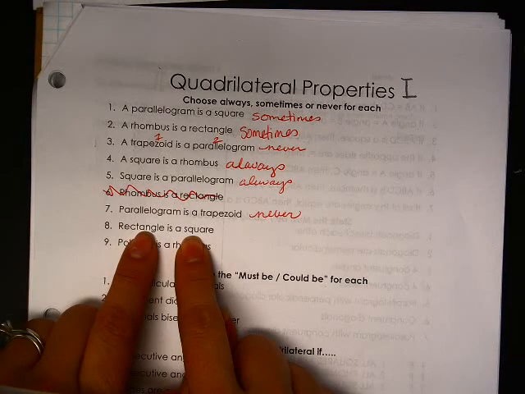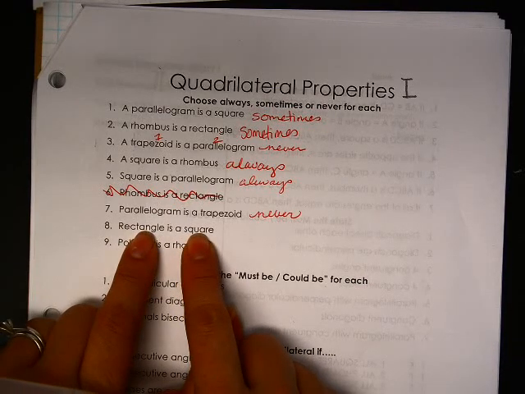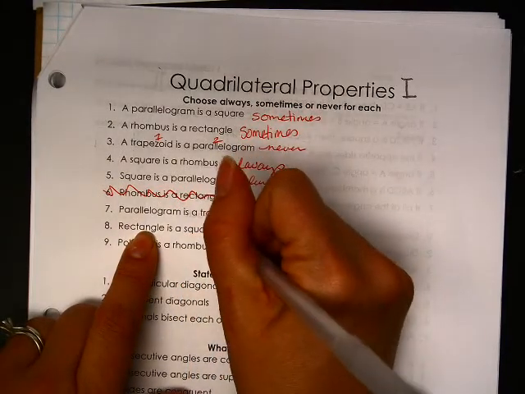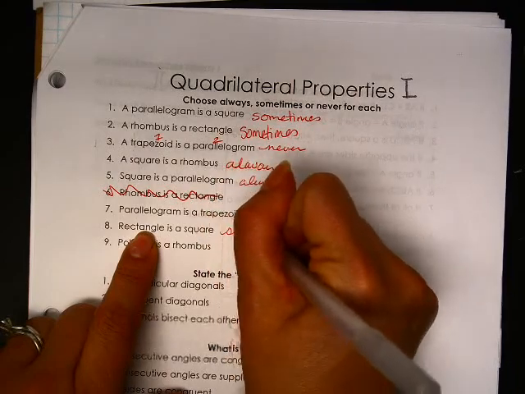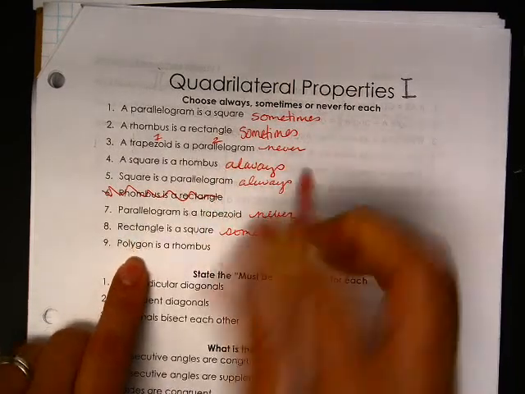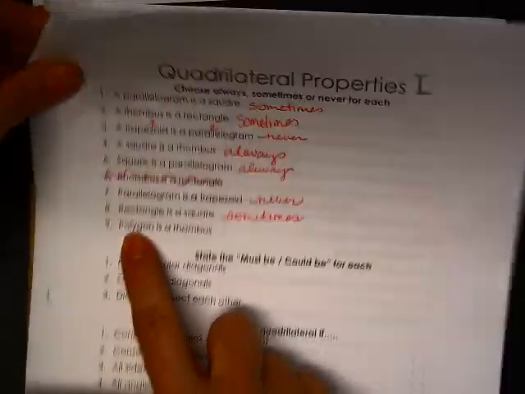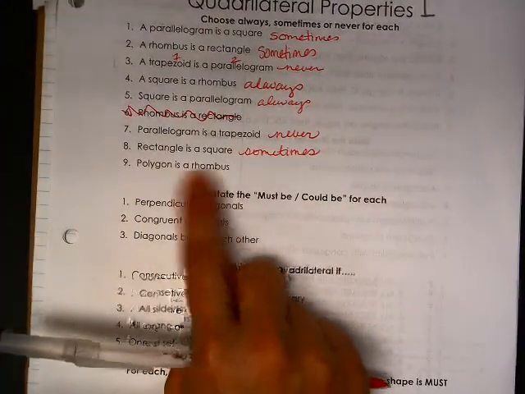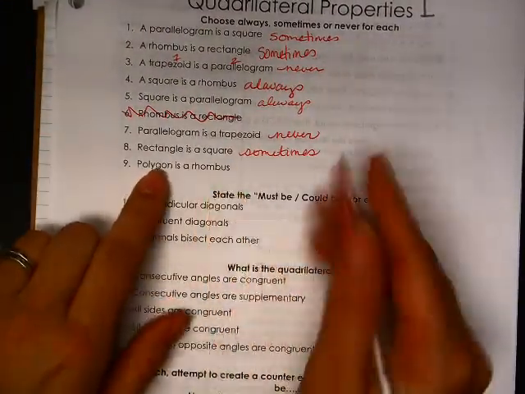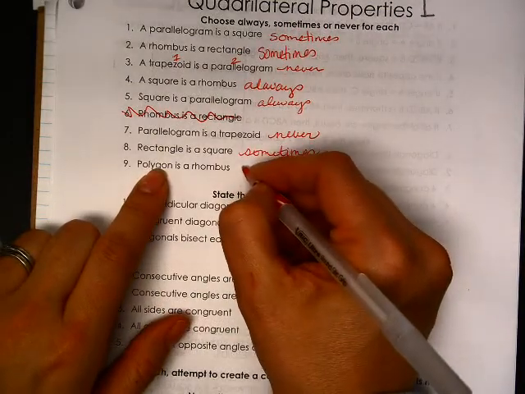A shape that has all equal angles, is it ever a shape that has all equal angles and all equal sides? Absolutely, in the definition. And an enclosed shape, is it ever a rhombus? Yes. We have all sorts of polygons and sometimes it is a rhombus.